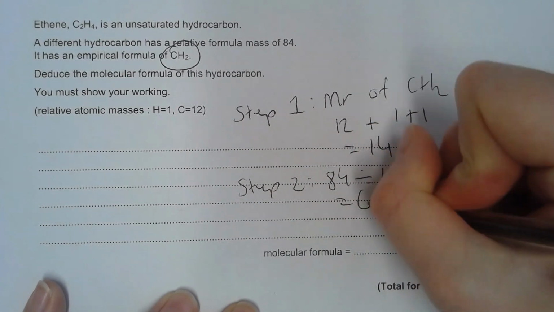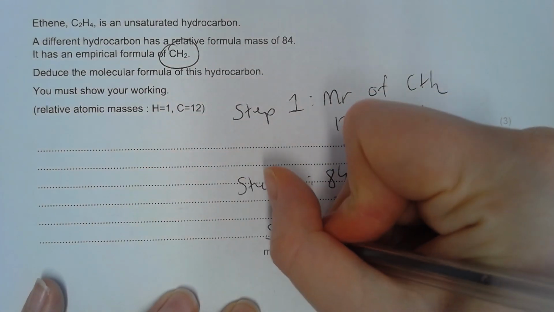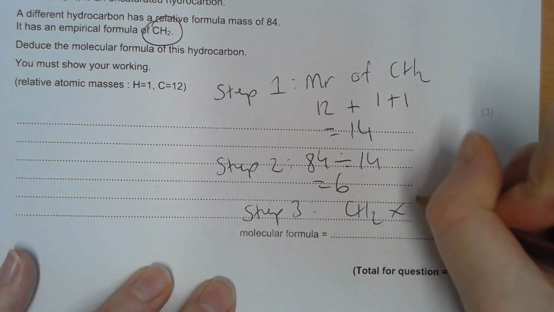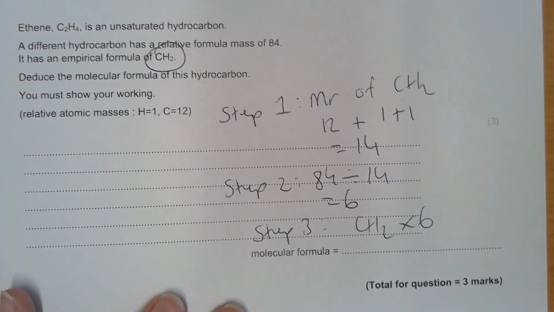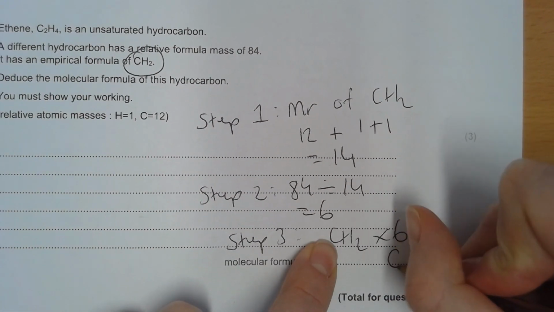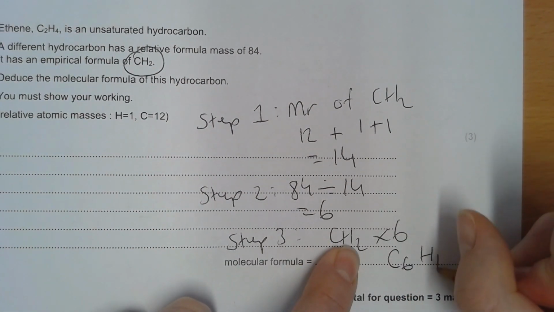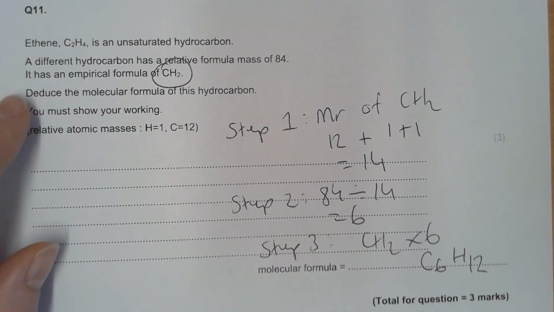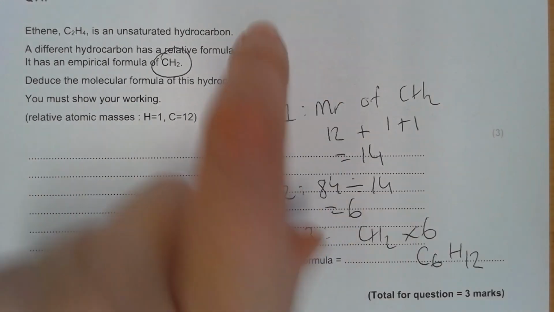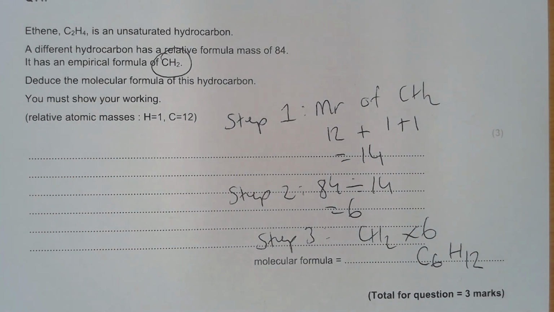And then in step 3, you take your empirical formula, CH2, you multiply it by your answer to step 2, so it's CH2 times 6. 6 times carbon is C6, 6 times 2 is 12. So it's an alkene with the molecular formula C6H12. Again, if you know those 3 steps, that is a very simple calculation, but make sure you do know how to do it.